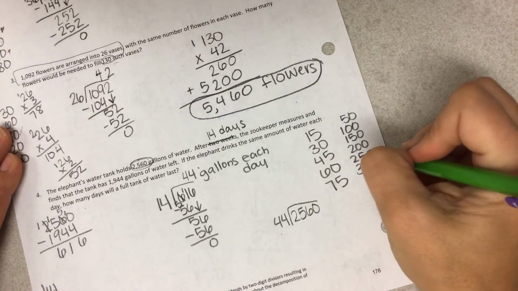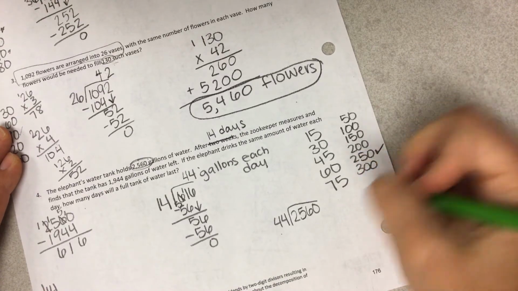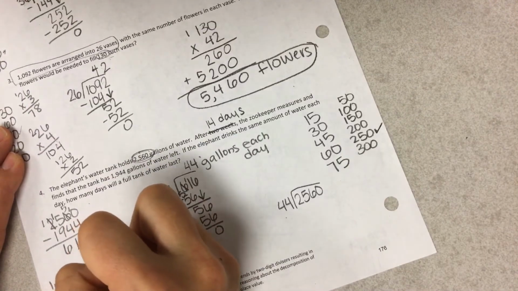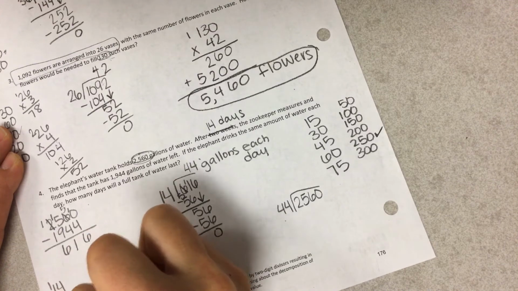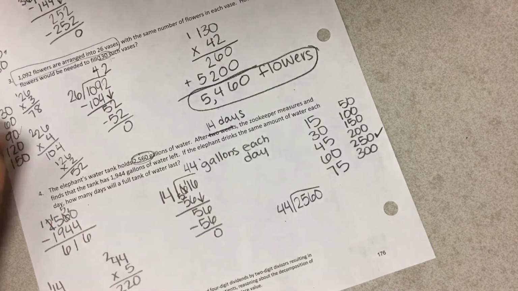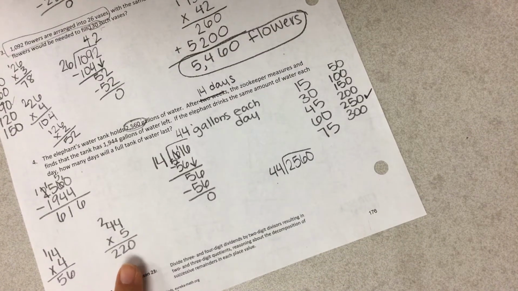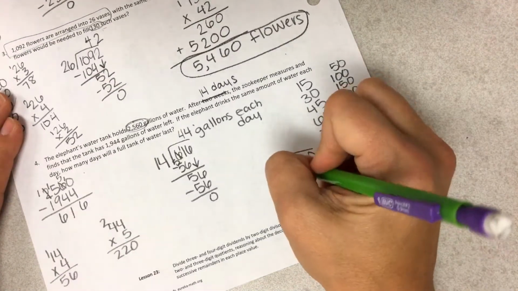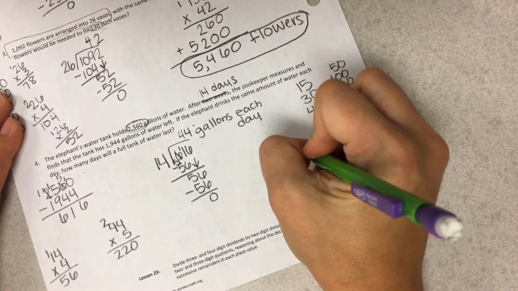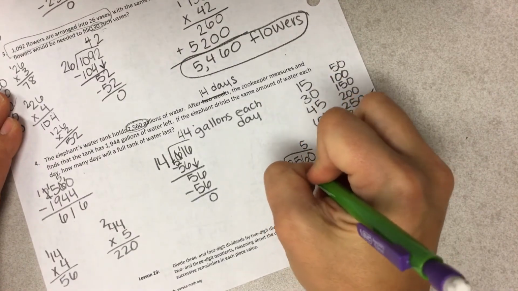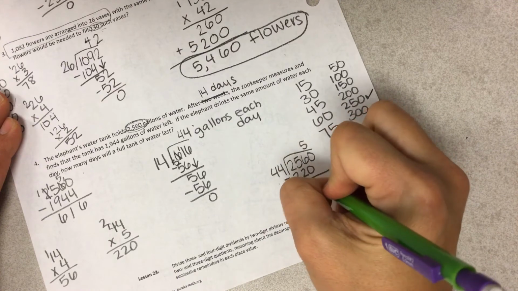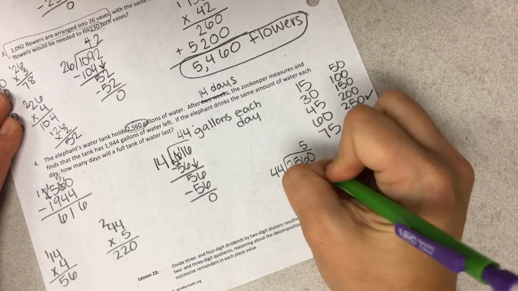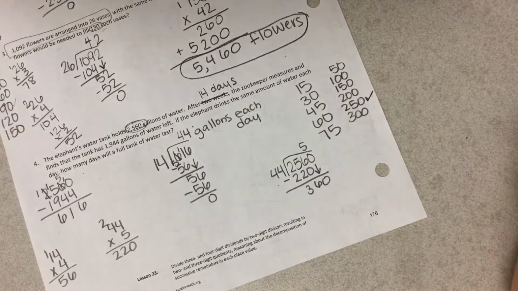So I'm going to check first this one right here, which is going to be 5. So I'm going to do 44 times 5, which is 220. And even if I add 40 to that, it's going to go to 260. So I know that I'm not going to be able to do it 6 times. So I'm going to go ahead and put this 5 above here, and I'm going to subtract 220. And I'm going to get 6, 5, 360, bring down my 0.